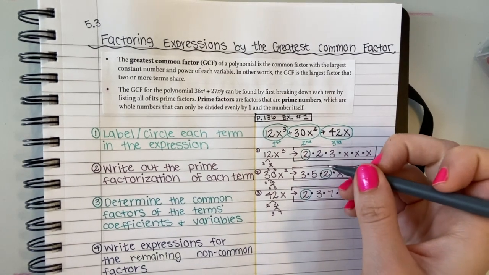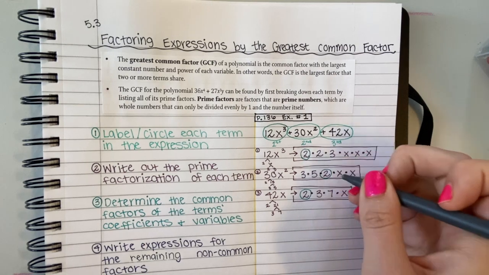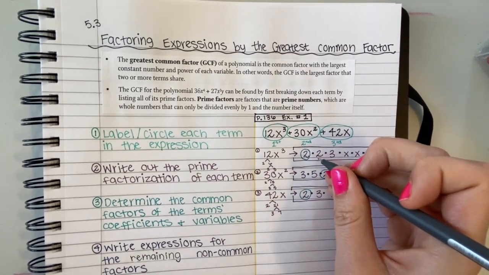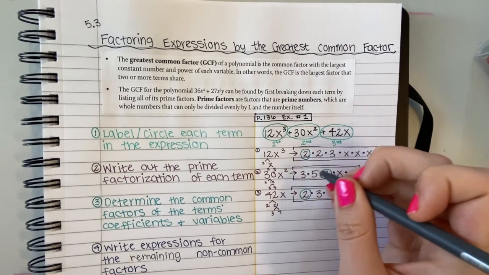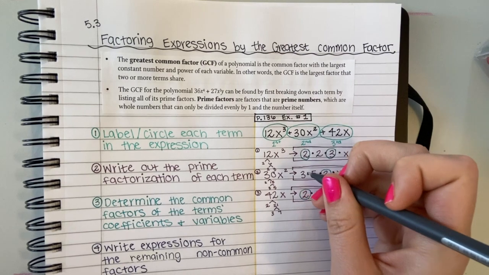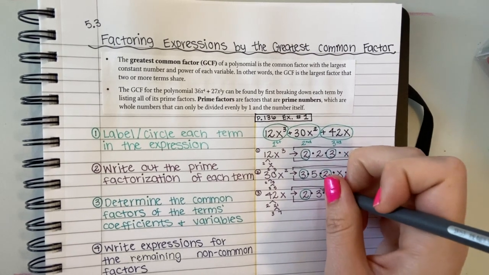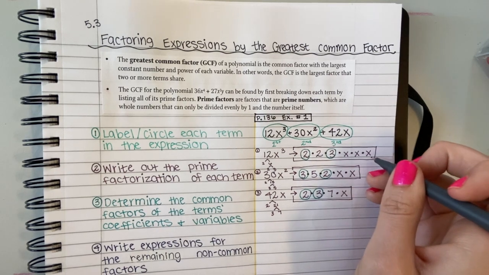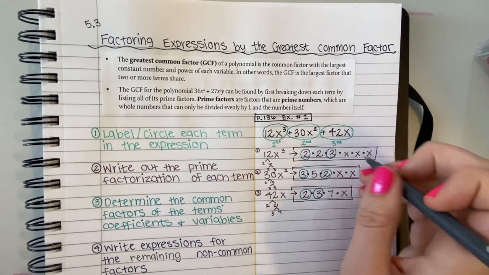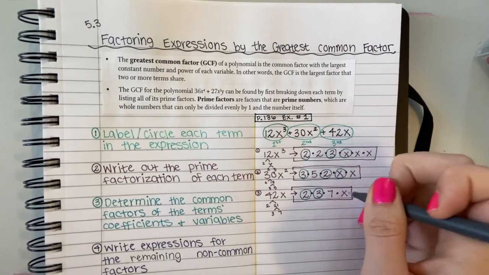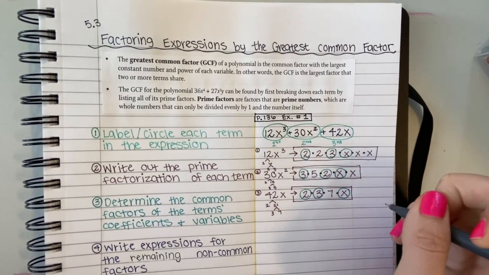So we know that there is at least one 2 in common with all 3 terms. Let's see if there's another 2. This one has another 2, but this one doesn't, so that's not going to be a common factor. There's a 3 here, a 3 here, and a 3 here, so they all have a 3 in common as well. Now let's see how many variables they have in common. We have an x, an x, and an x.